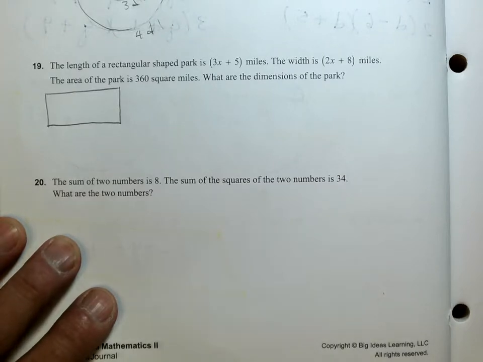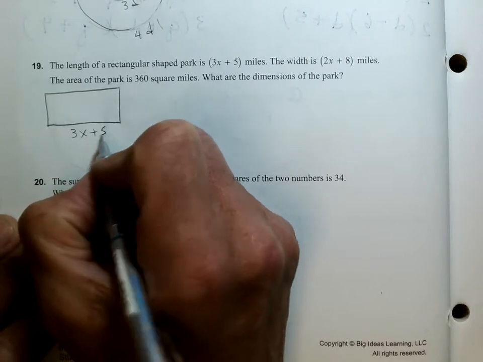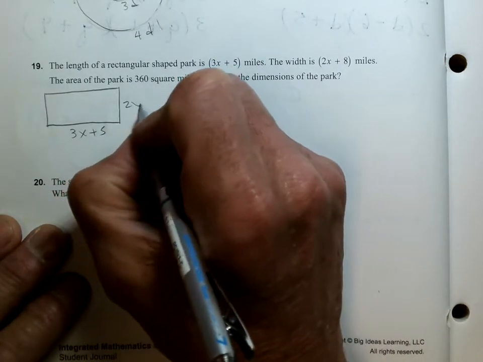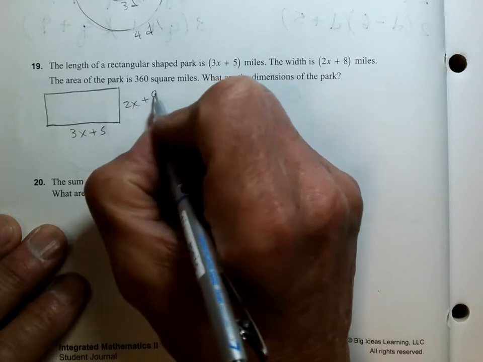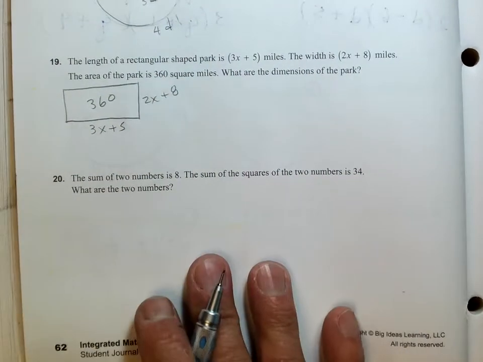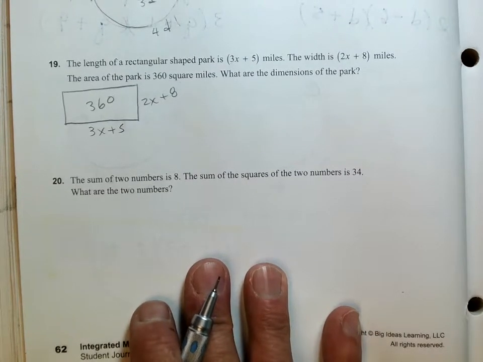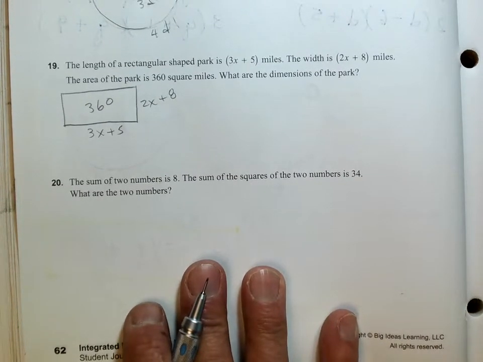The length is 3x plus 5. And the width is 2x plus 8. And the area is 360, okay? I'm just going to set it up, okay? So I'm just drawing my rectangle, right? Here's our hard one. We're going to do our one hard problem, and then we'll look at doing the homework, okay? So how do we do this?